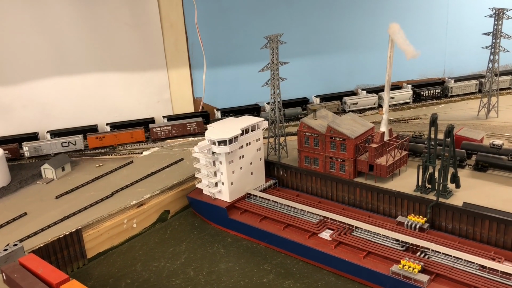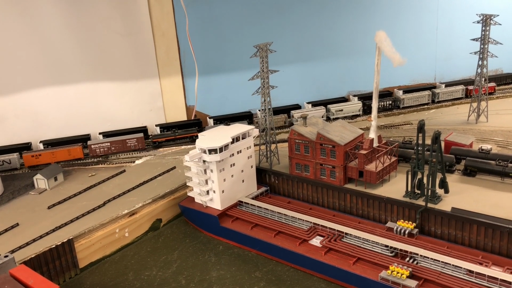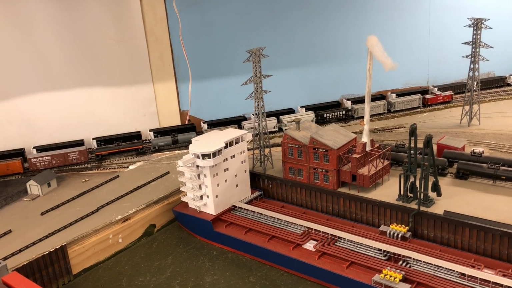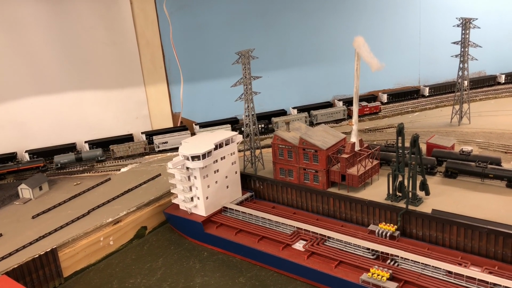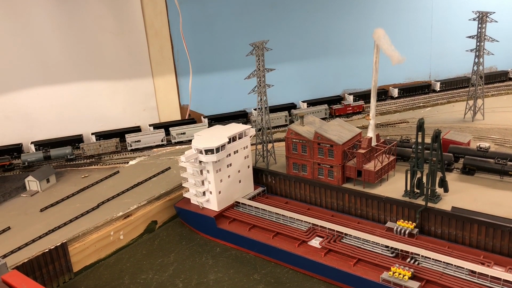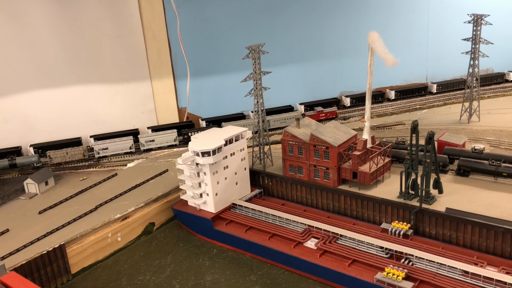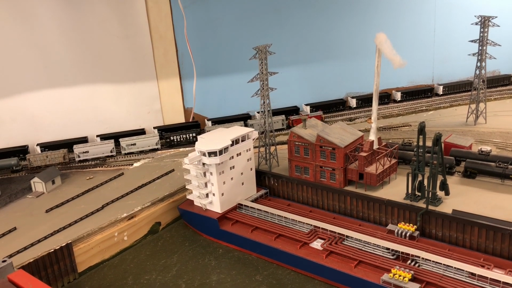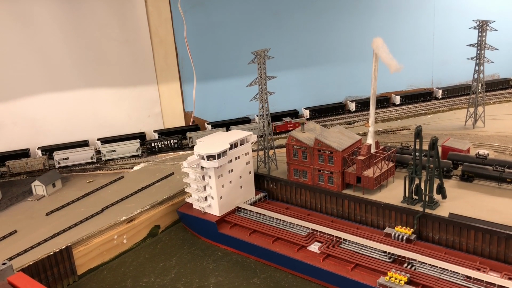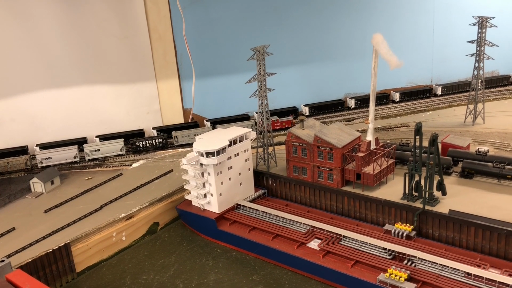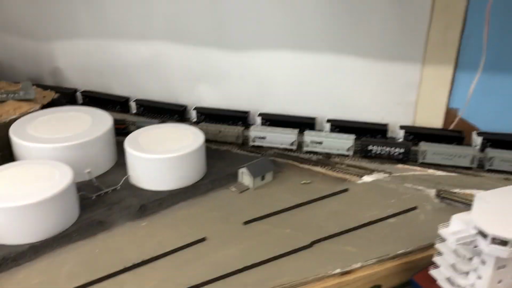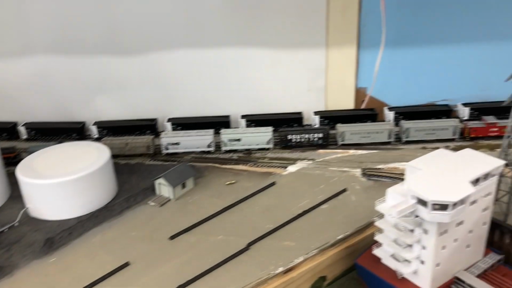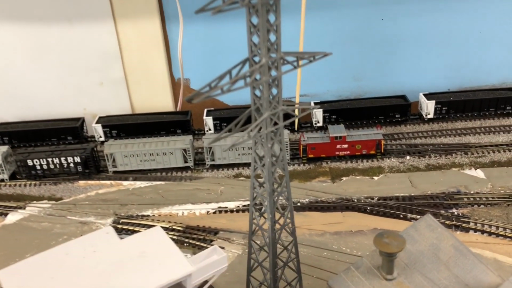So the port acts as a few things. It acts as an oil shipment area. It also acts as a ferry access point, and there's a large warehouse just beyond the ferry just for transfers and holding merchandise until another train comes and picks it up. So it's got multiple uses, and these are the large tanks that are holding the oil from the ship.